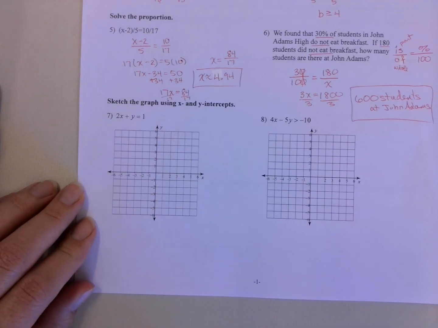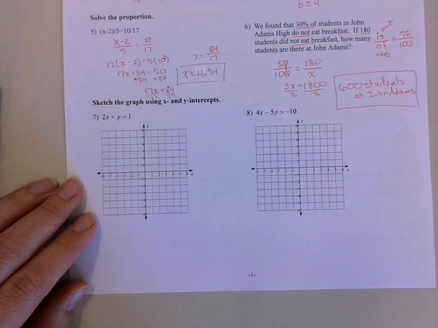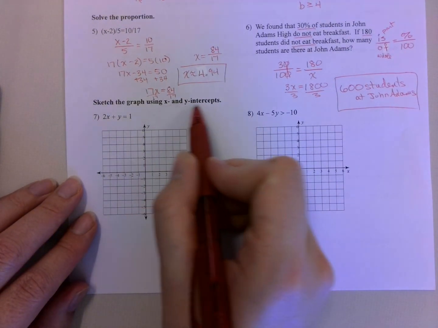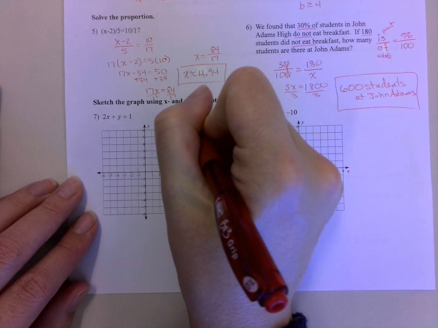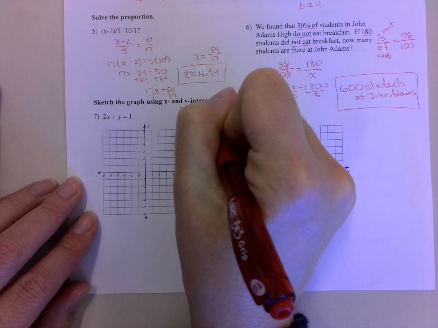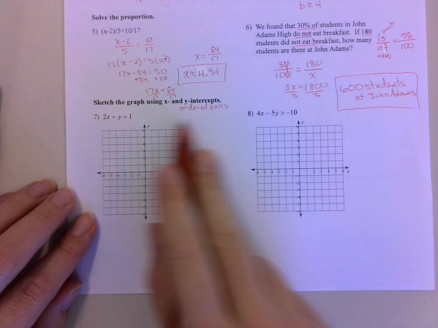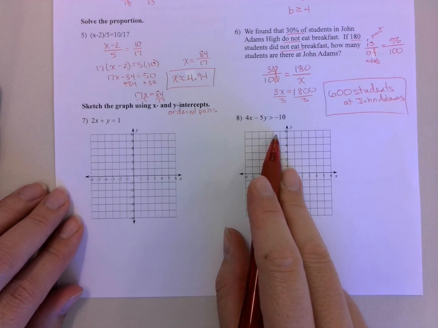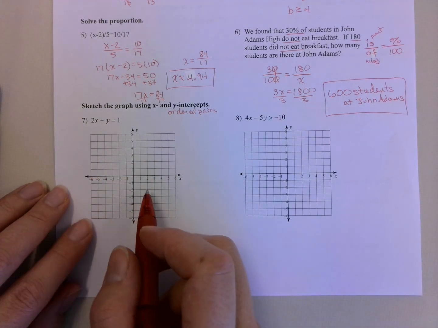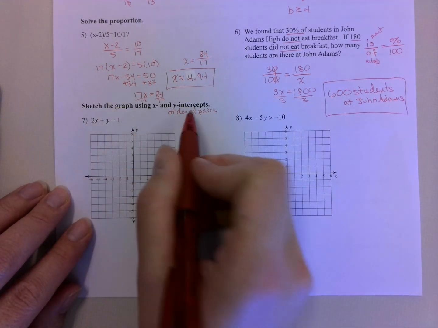Okay, let's jump back into here. We're using x and y intercepts. We want to make sure that we do these as ordered pairs. So let's give you a reminder there. Always have to answer as ordered pairs. And notice one is an equation and one is an inequality. All right, so looking at this, I want to solve using x and y intercepts.